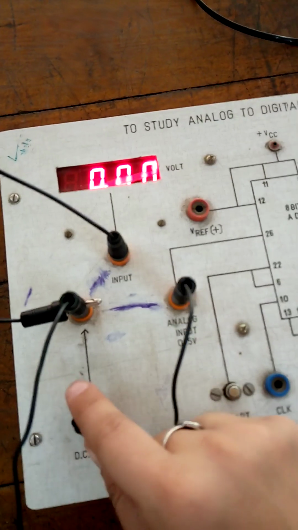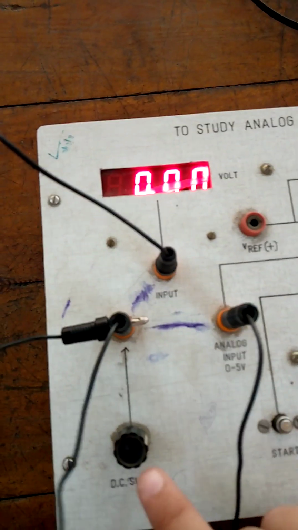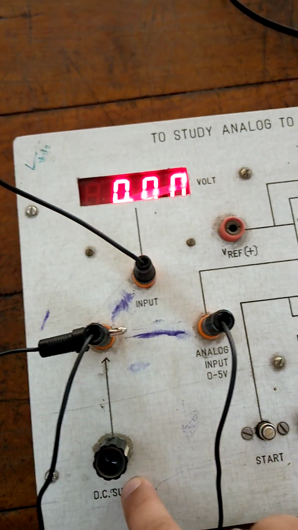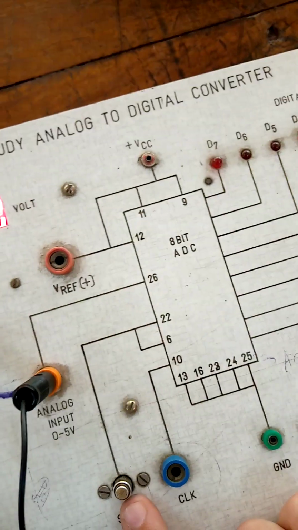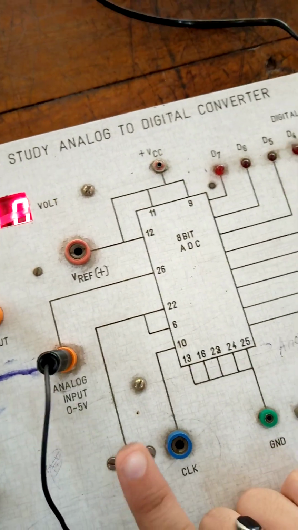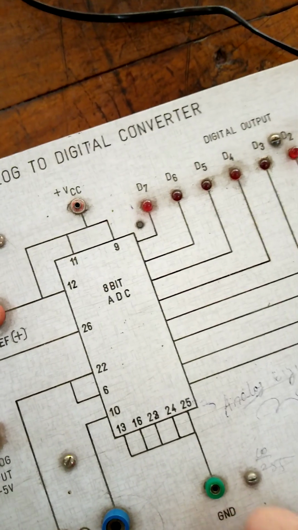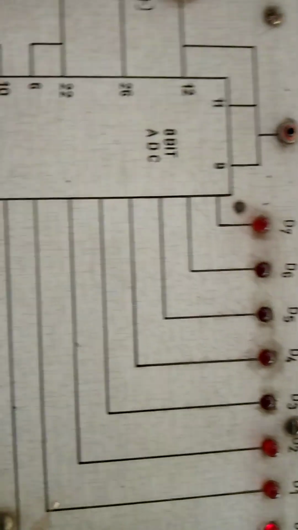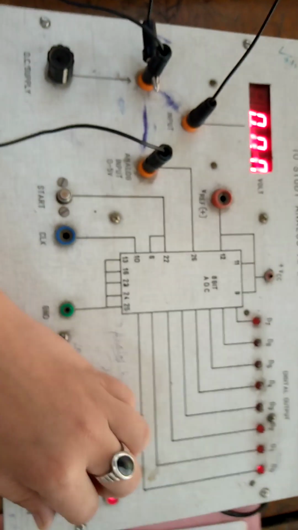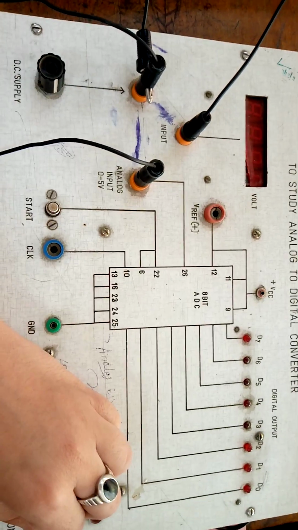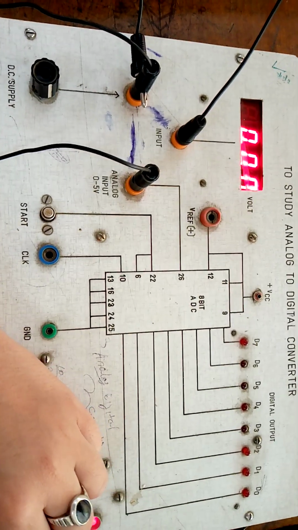Before starting with this DC supply, make sure you press the start button twice to make sure all your LEDs are off. Again, if not, then just switch off the supply and switch it on again.